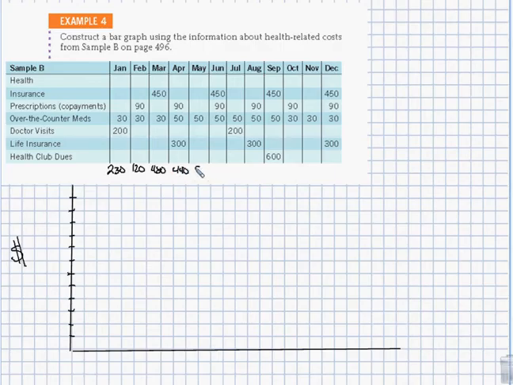That's just 50. 590, 250, 440 again, 1100, 120, 30, and then 450 and 300 is 750 plus 30 is 780 plus 90 is going to be 870.